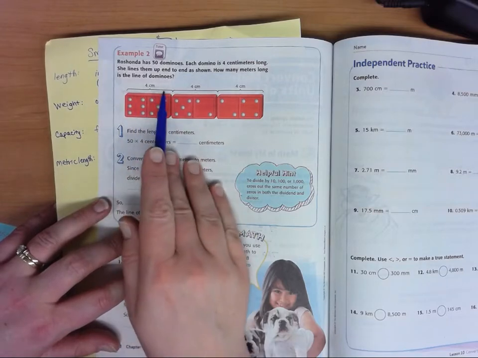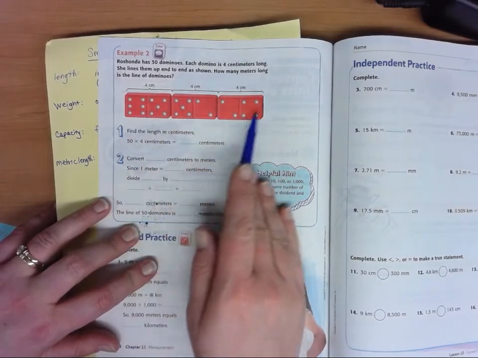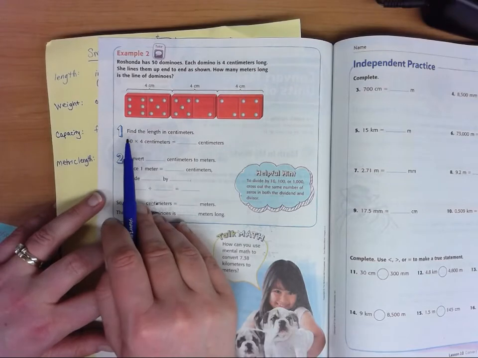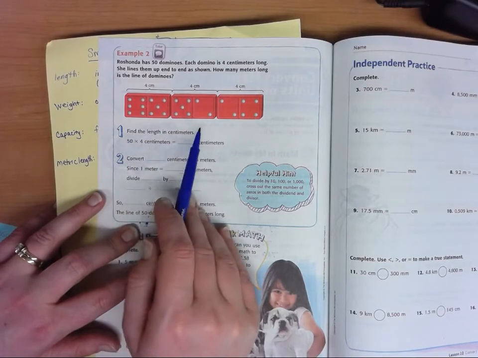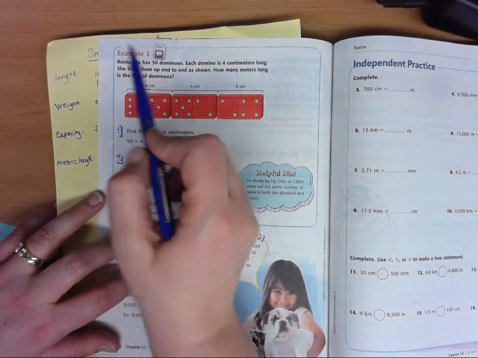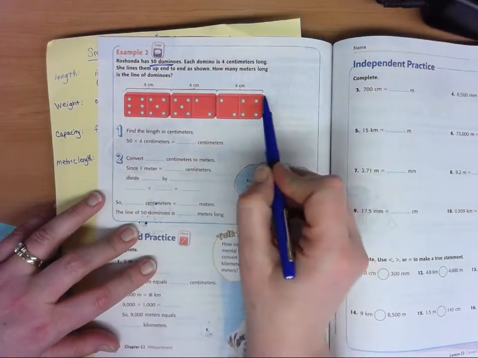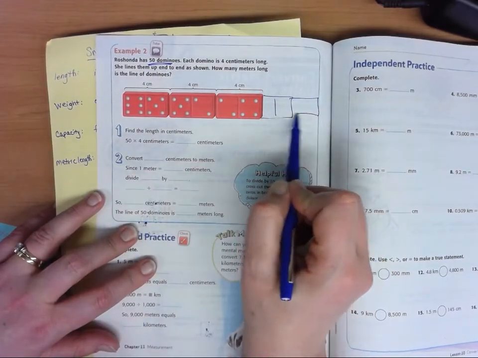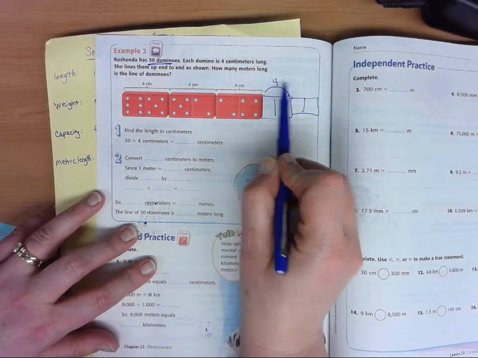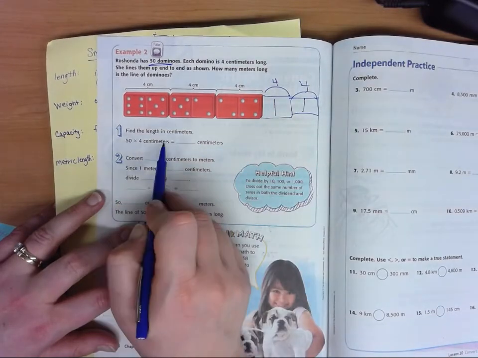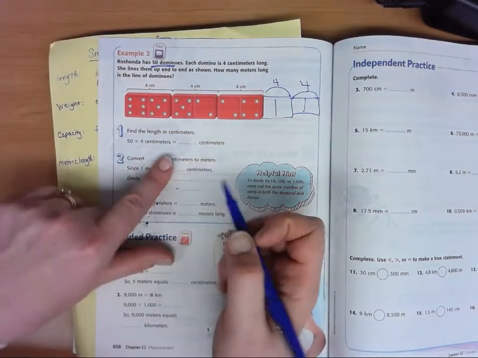So we have 4 centimeters, 4 centimeters, and 4 centimeters. It says find the length in centimeters. So she has 50 of these all together. This pattern keeps going, and each of them is 4. Okay, so we're going to take 50 times 4 to find the total number of centimeters.